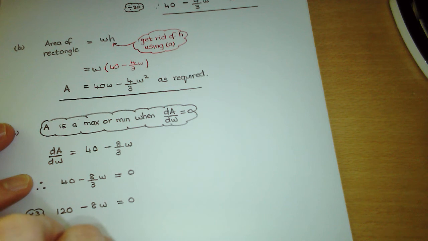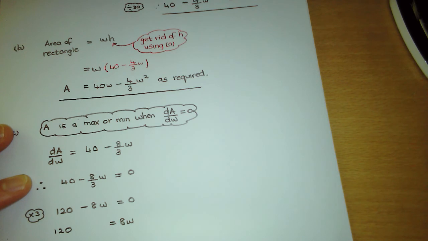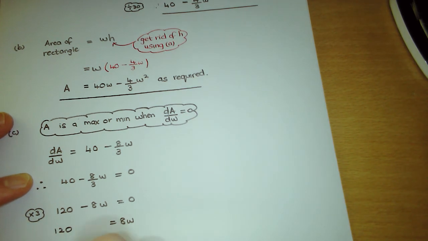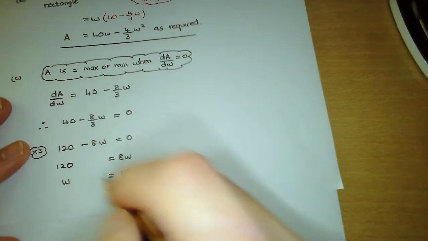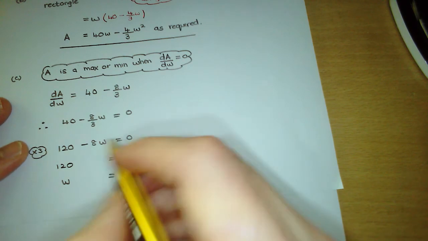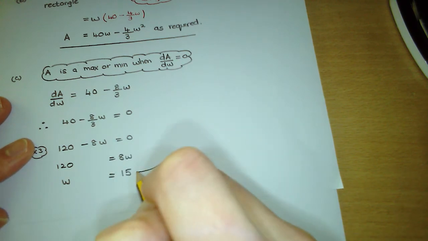So 120 is equal to 8W, and then divide by 8. So that's going to give us 15. So we're going to get W is equal to 15. So that is the critical value of the other variable, which makes the subject variable a maximum.